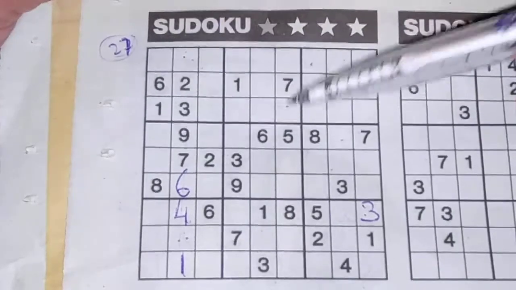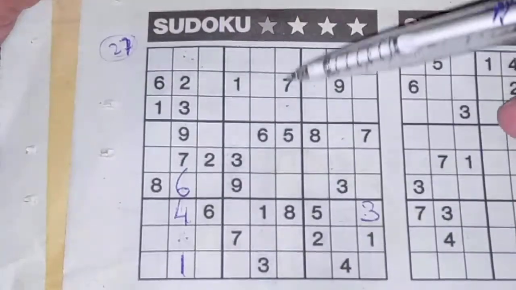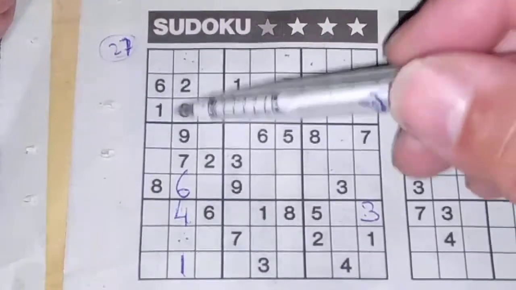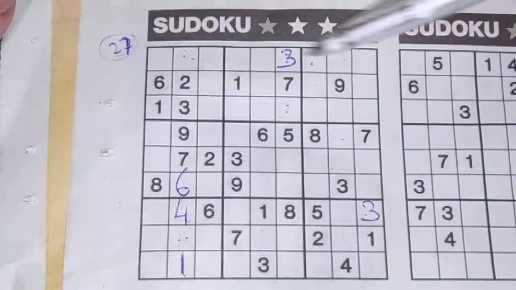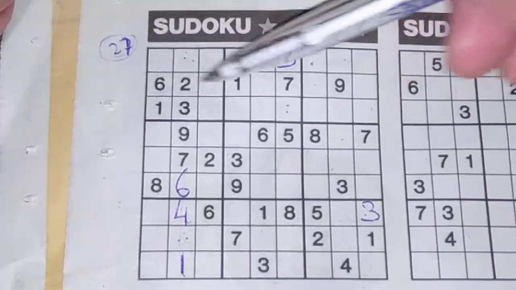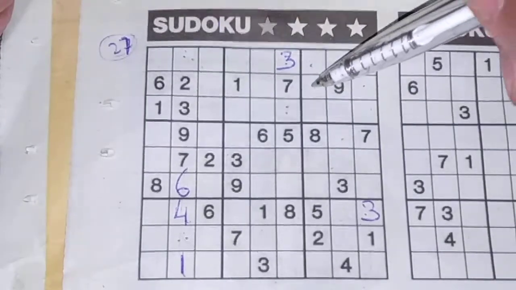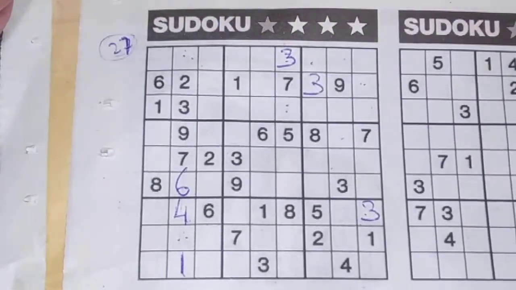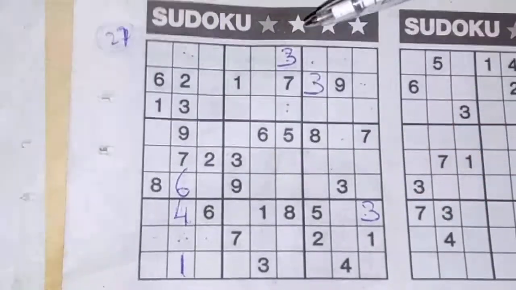3 in this column, 3 in the middle column. So in the column next, the only 2 places for the 3 should be here or there. We see here 3, no 3 there. 3 should be here. 3 in the first row, 3 in the third row. So in the row between, the only 2 places for the 3 should be here or there. We see here 3, no 3 there. 3 should be here. And then I cannot continue with the 3. Need to wait.